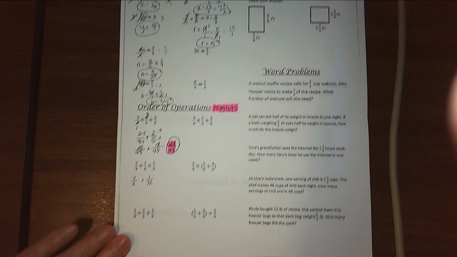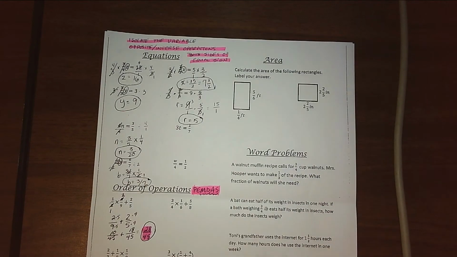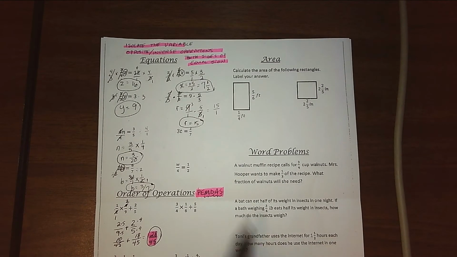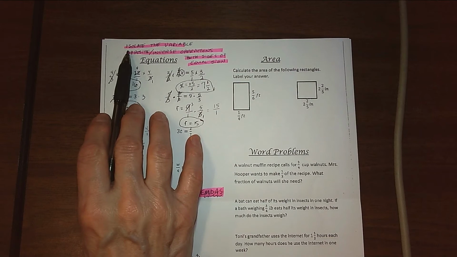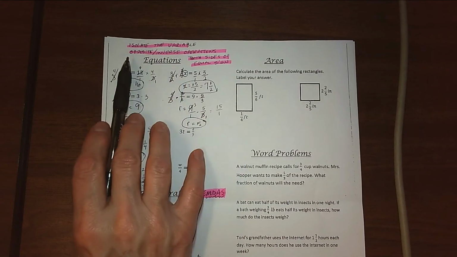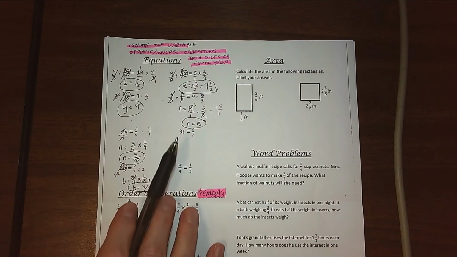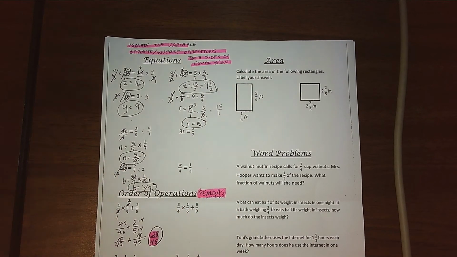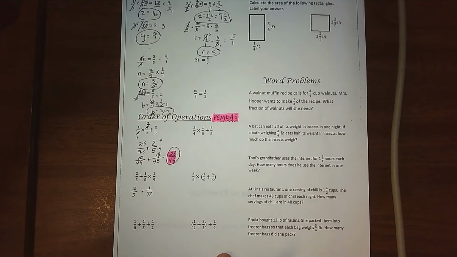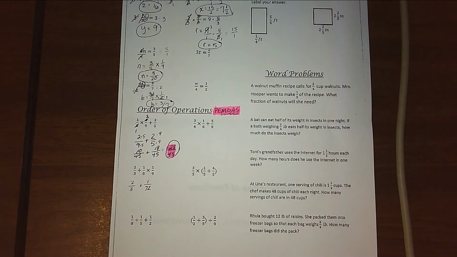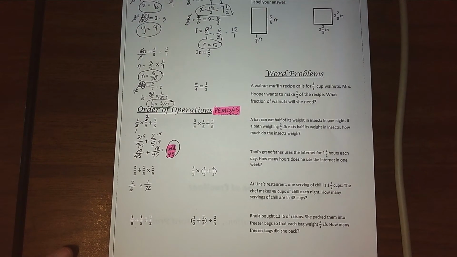Hey guys, we've already taken our notes over how to solve equations with fractions, and just a reminder, the process for that is to isolate the variable. We do that by doing opposite or inverse operations on both sides of the equal sign, and then we had several examples there. Now we're going to talk about how to complete order of operations with fractions.